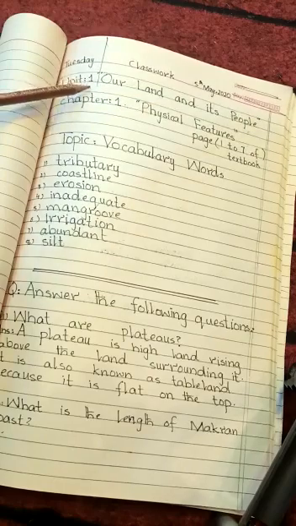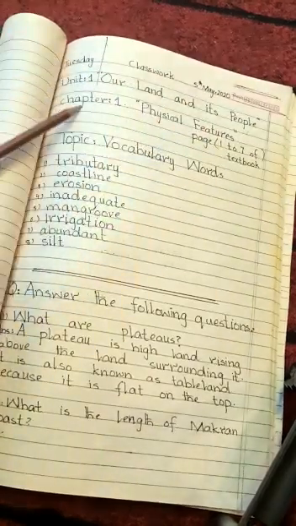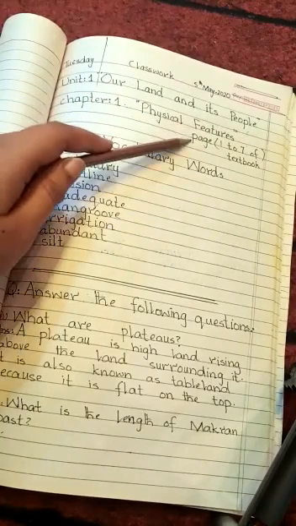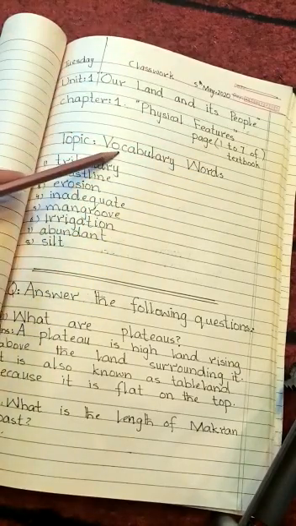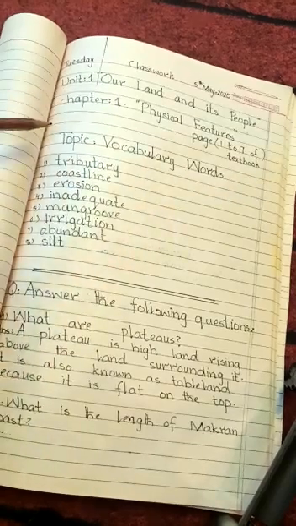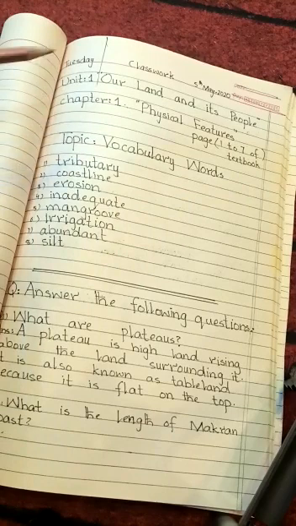Unit 1, our land and its people. Chapter 1, physical features, page 1 to 7 of textbook. First topic is vocabulary words, the words which we learn in this chapter. New ones: tributary, coastline, erosion, inadequate, mangrove, irrigation, abundant, silt.